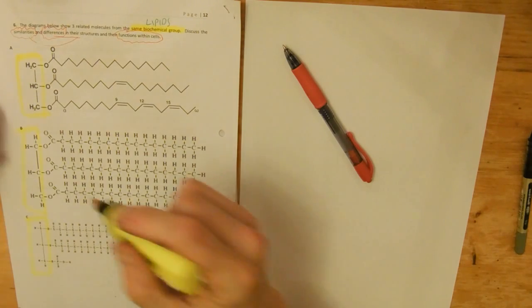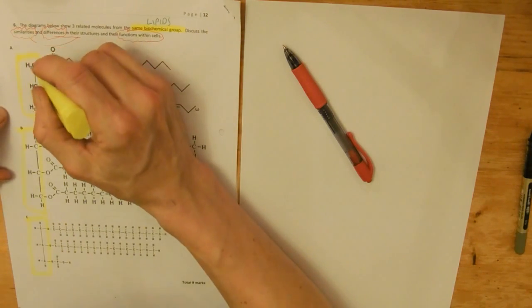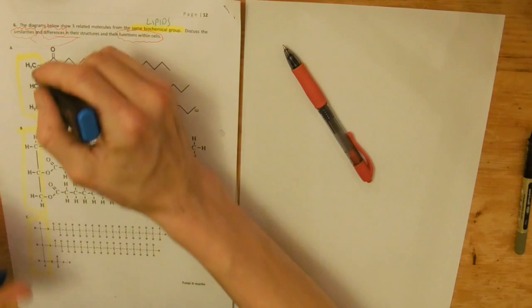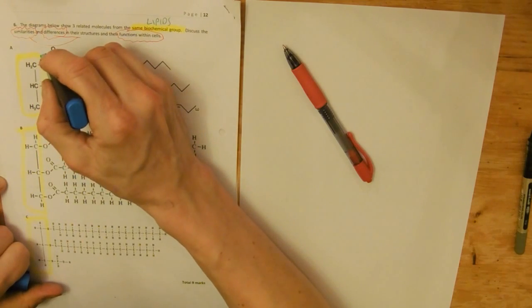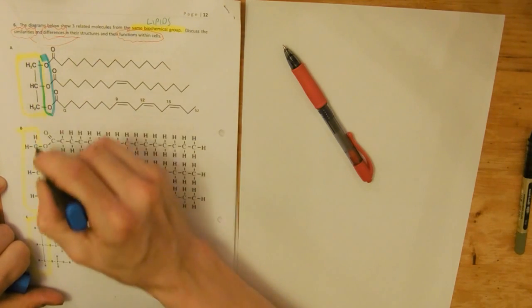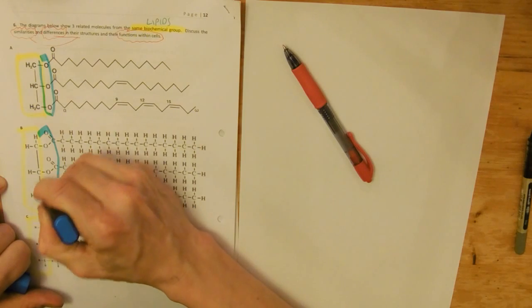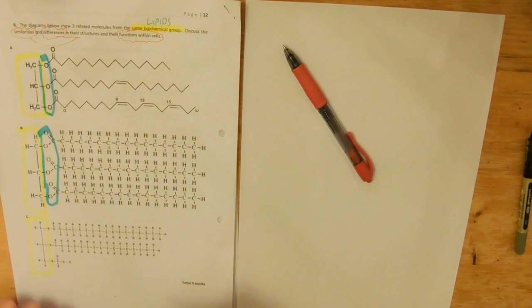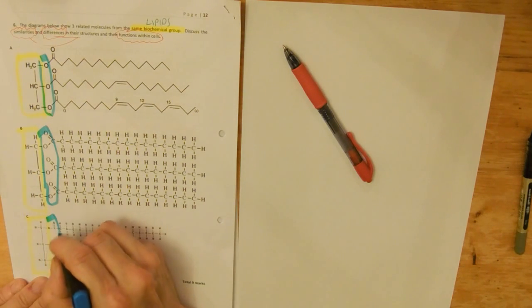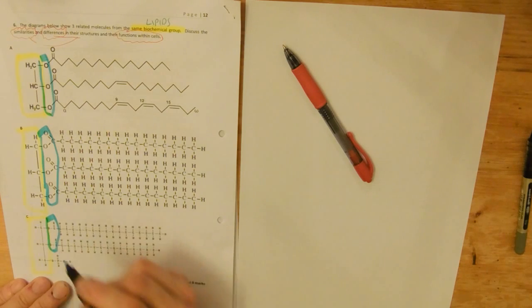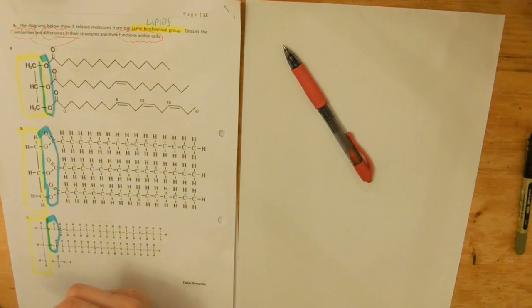We have got these ester bonds there, and we've got ester bonds there, and a sort of similarity, we've got ester bonds there, but not the third one.